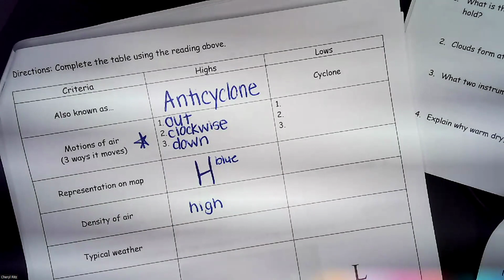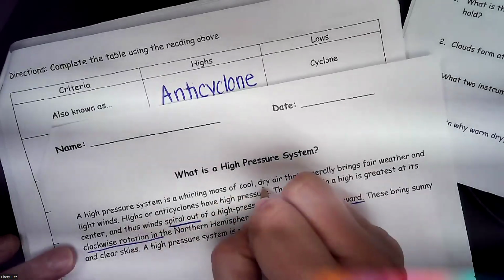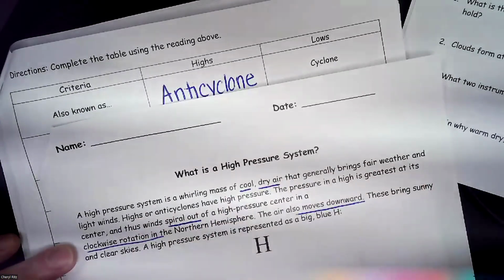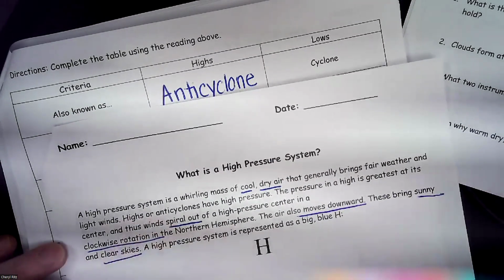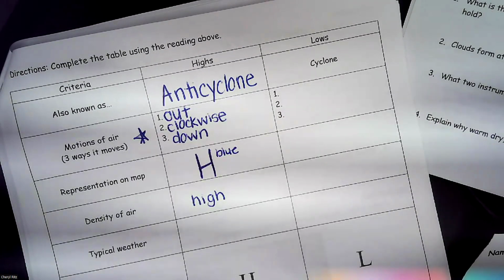What weather did it say? It did say sunny. Did it say hot? Couldn't have. No. So we have cool, dry, and clear skies. Cool, dry, sunny, and clear skies. So wait, oh, you're writing. Hang on, don't write that.